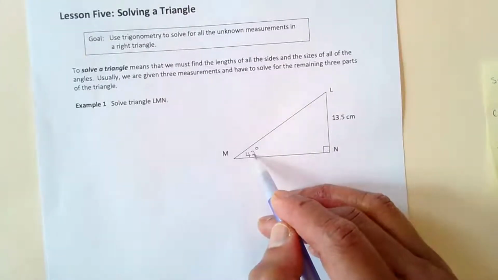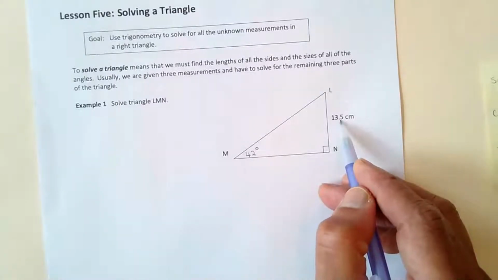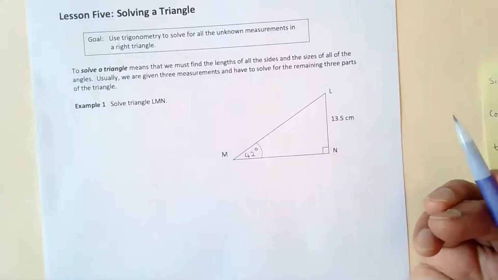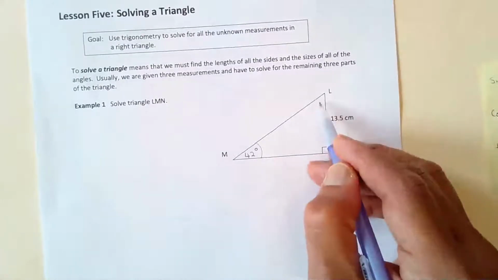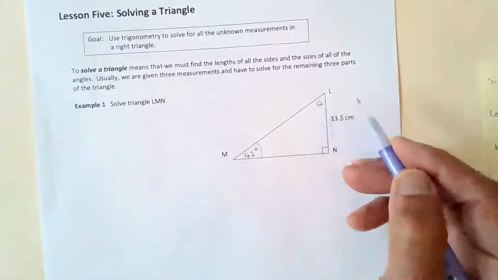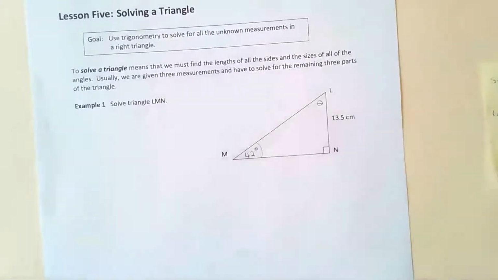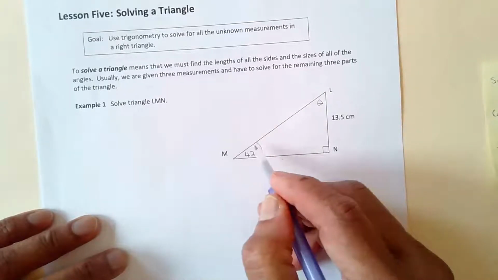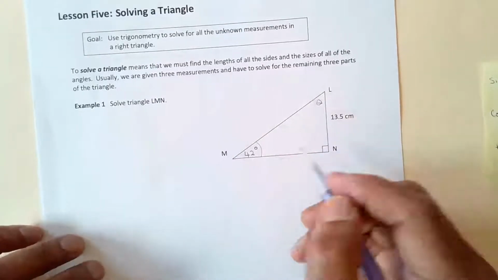We're given 42 degrees, and the opposite side because it's opposite this given angle. Now we need to find this missing angle here. And we have to find the missing side MN and the hypotenuse.